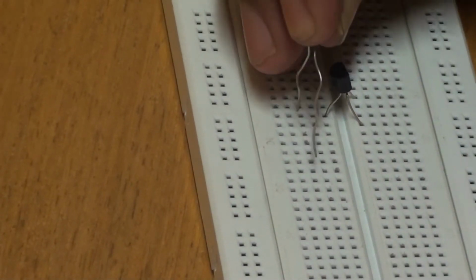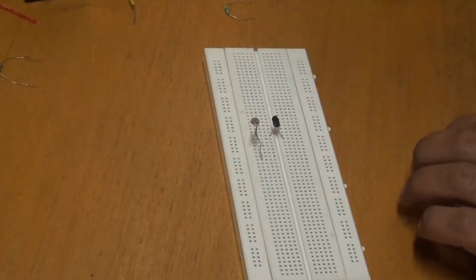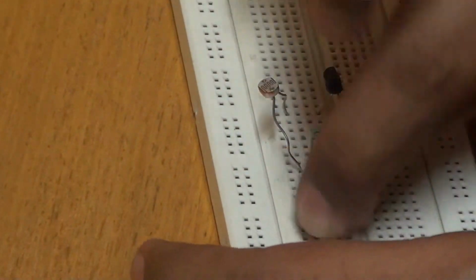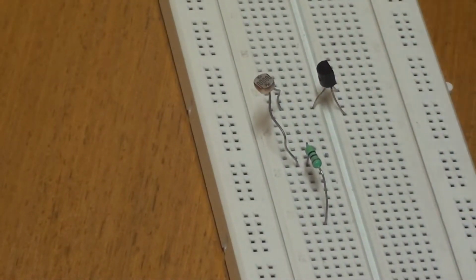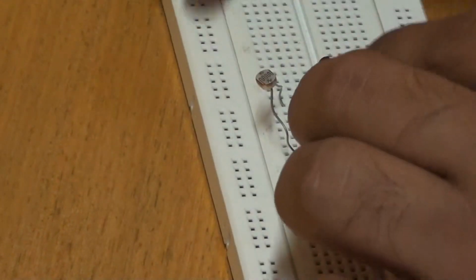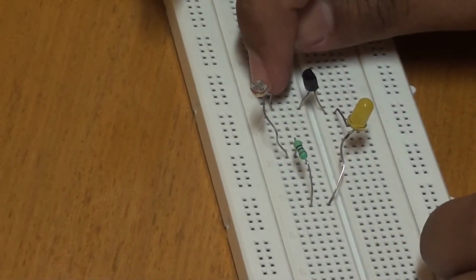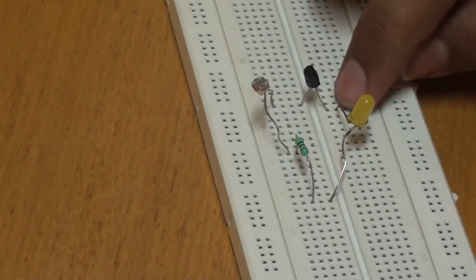This photoresistor, as you saw in the circuit, is connected to the base of the BC547 transistor. From there, I'll be giving a 4.7 kilo ohm resistor. Now I connect an LED. One end of the LED, the negative end, is given to the transistor, and the positive end is given to the resistor. From here, one end of the photoresistor is given to the resistor, and the other end is connected to an LED, and this LED is given to the collector.